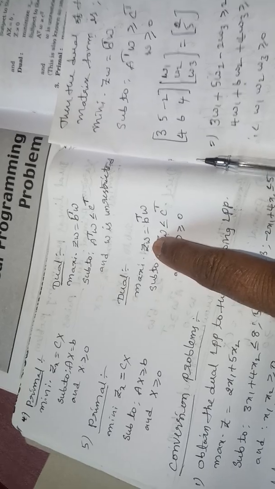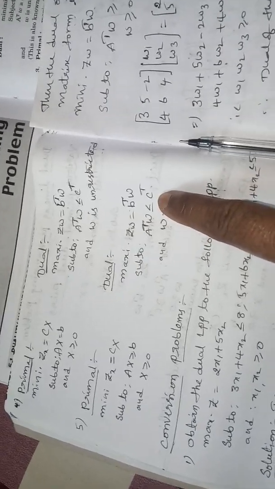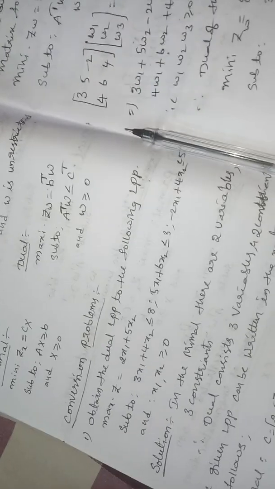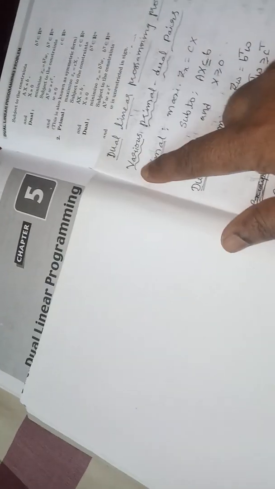So if it is minimization, convert it as maximization z(w) equals b transpose w, but here you are taking Ax greater than or equal to b. That's why here you are getting less than or equal to. There are little changes only in the subject to the constraints, no changes in the objective function. So how will you get this question? Define dual linear programming problem and obtain its various primal dual pairs. Means you have to write down the definition and these 5 various forms of the primal and dual.